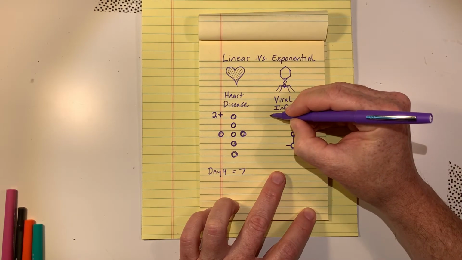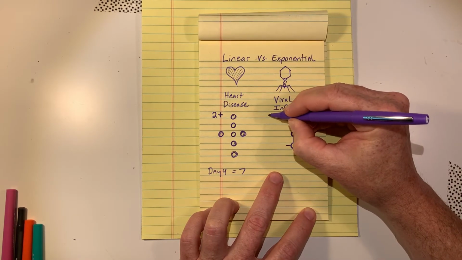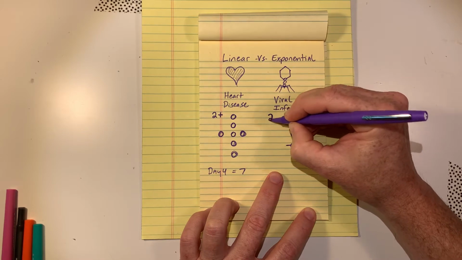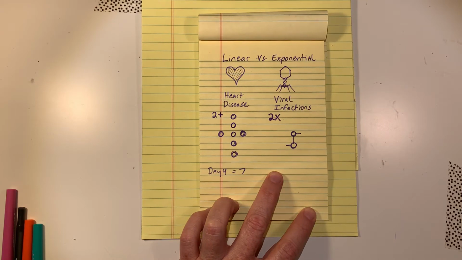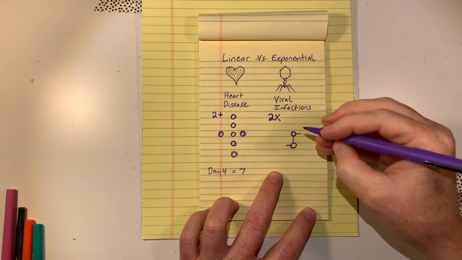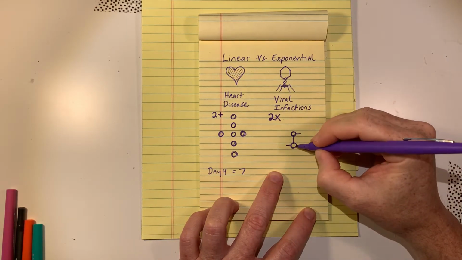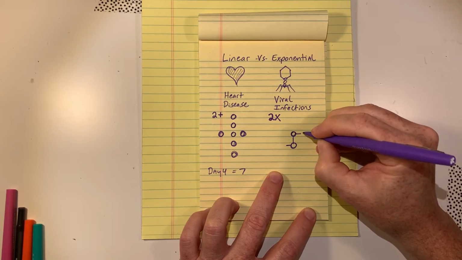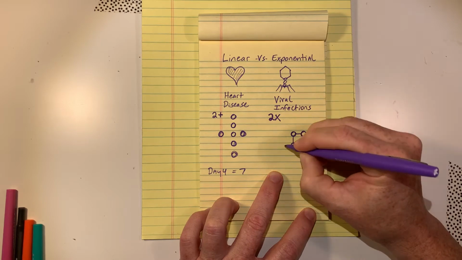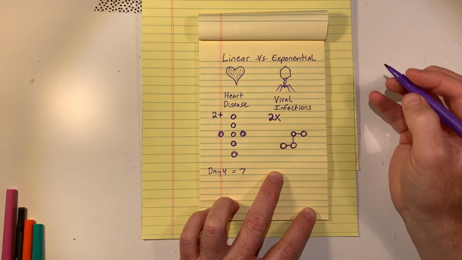So that's a different type of growth. What we're doing here is we're doubling things. This is 2 times, not 2 plus, but doubled, 2 times the number on every day. So on day 2, you had 2, but on day 3, both of those can infect somebody. So you go from 2 to 4. 2 times 2 is 4, right?